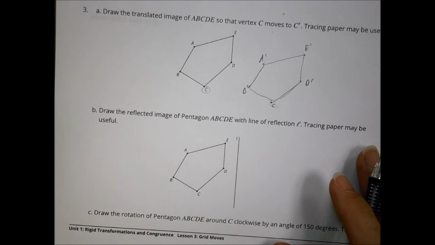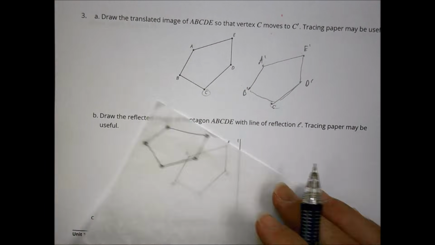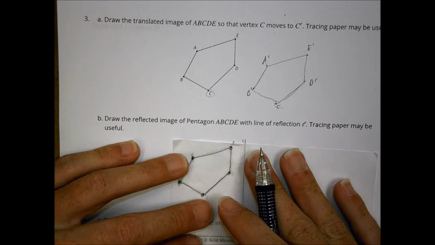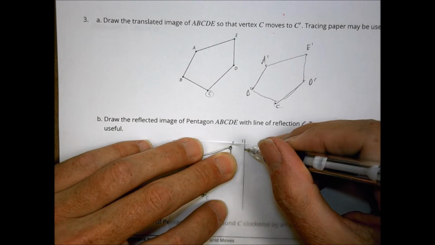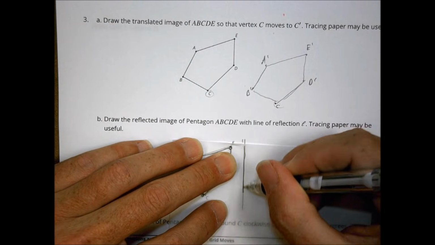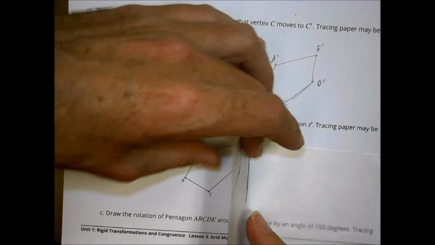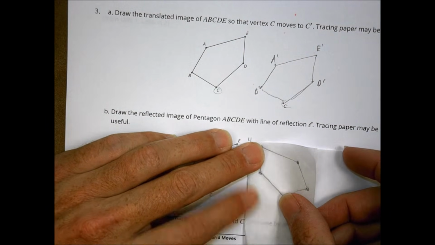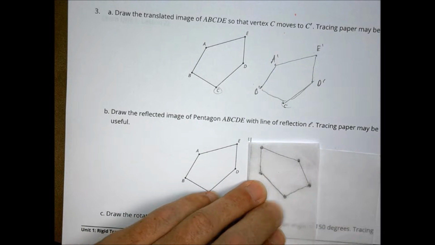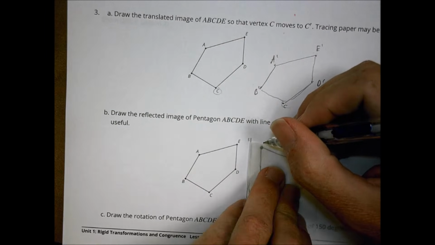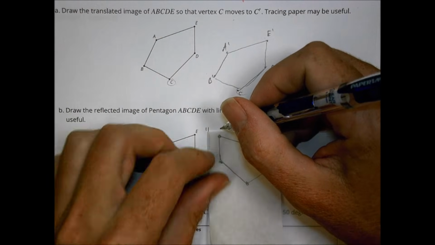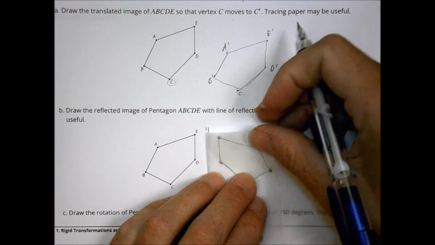On the next one down below, you want to take that same shape that we had here, and we're going to reflect it across the line. Alright, so we're going to reflect it across this line. So I'm going to just basically bend it over there and get that right, and then I'll redraw that where it needs to be redrawn. So that's where it gets a little bit tricky, right? Just got to figure out how to do that.